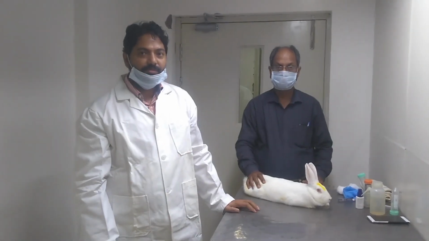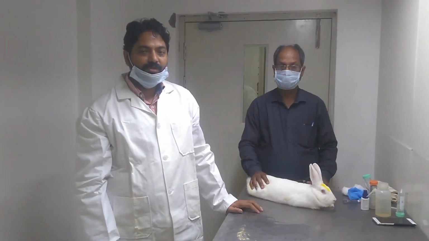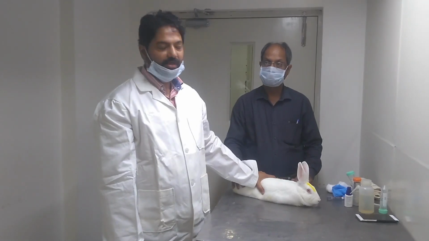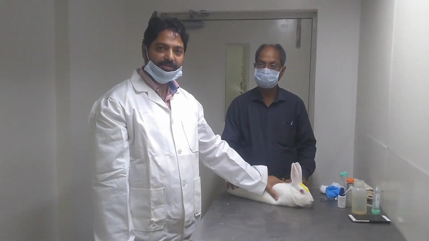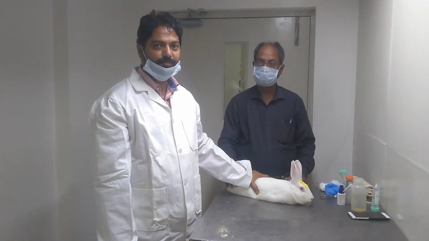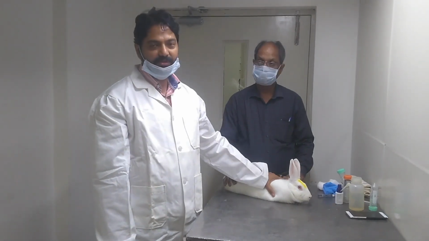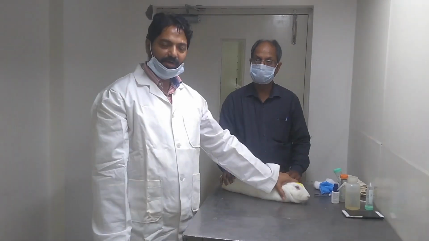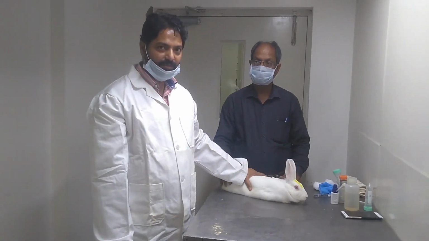So now we have prepared the emulsion. We have come to the animal house. This is our rabbit, which will be immunized, and before immunization we have to take a pre-immune bleed so that we can compare the serum and the antiserum later. So we will now start how we immunize it.